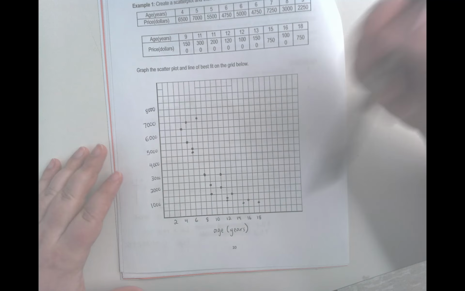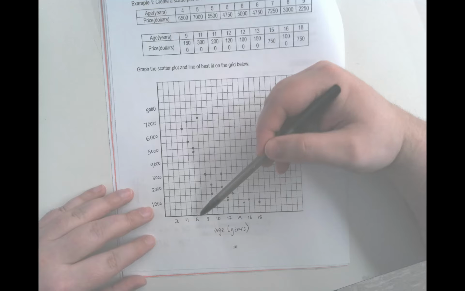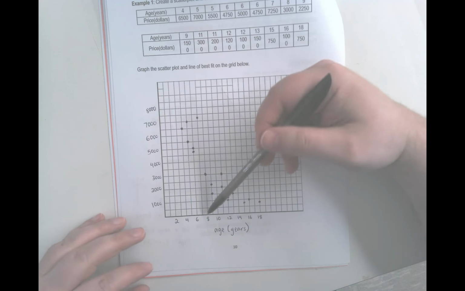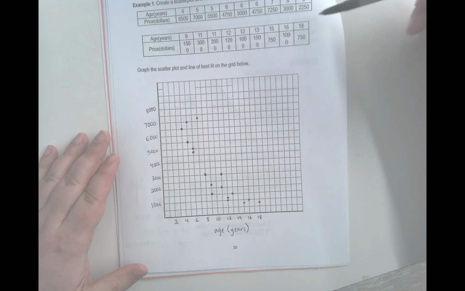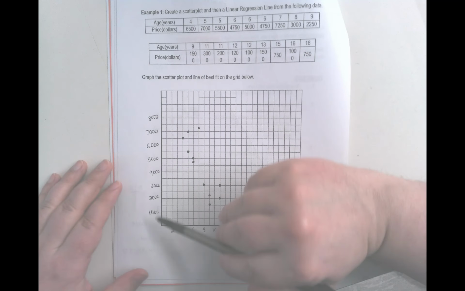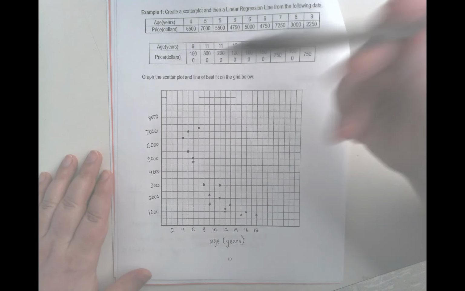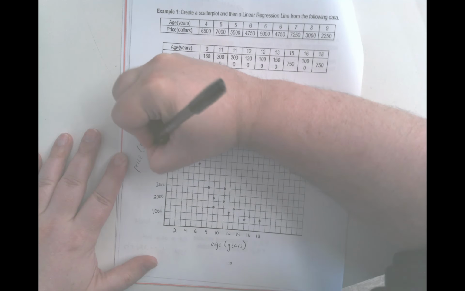In terms of how I labeled the axes, every second line on the bottom, I just counted up by 2 for those. So basically every line counts up by 1, all the way up to 18, which is my oldest age for the number of years. And then for every second line on the y-axis, I counted up by $1,000, and this represents the price in dollars.